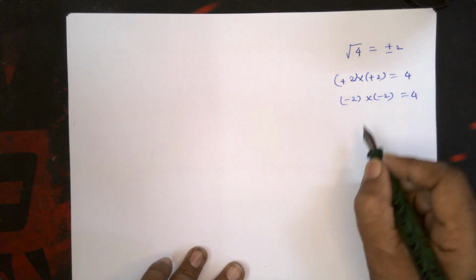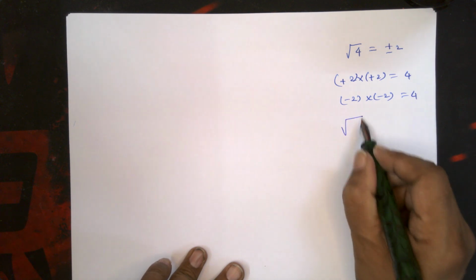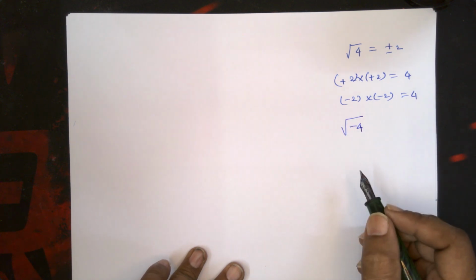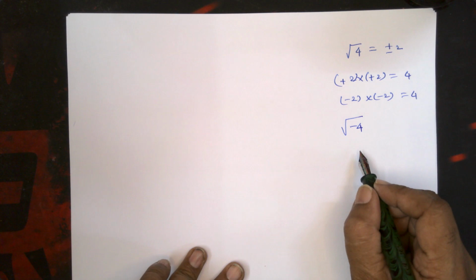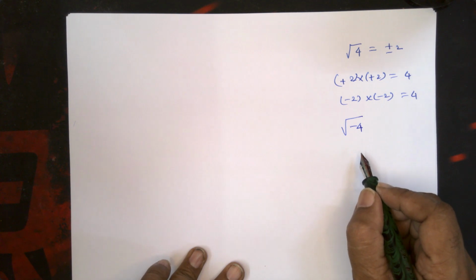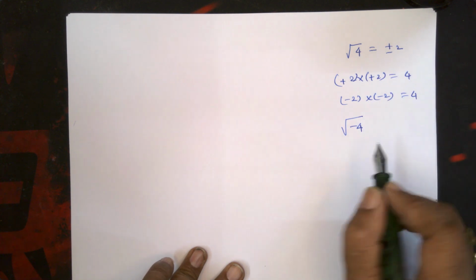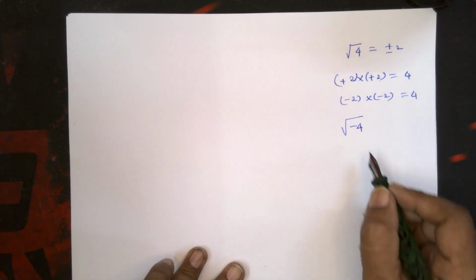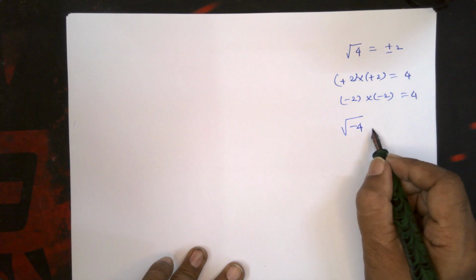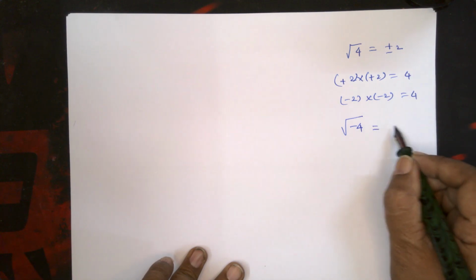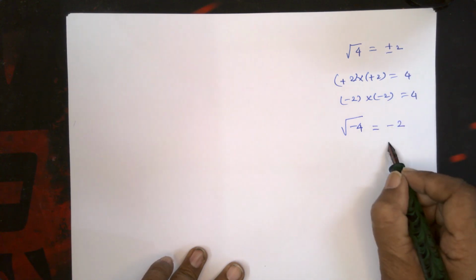Clear? Right. Suppose if you have minus 4, you know very well, plus into plus, plus. Minus into minus, plus. Plus into minus, minus. Minus into plus, minus only. So in fact when you square, it should be an identical number. So in that case, I cannot take this as either minus 2 or plus 2.